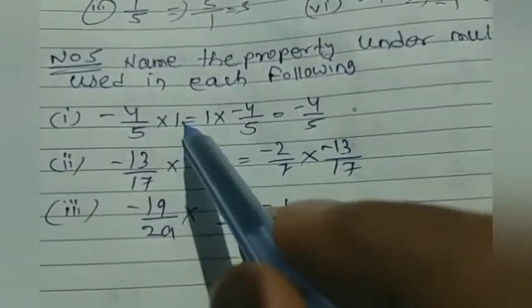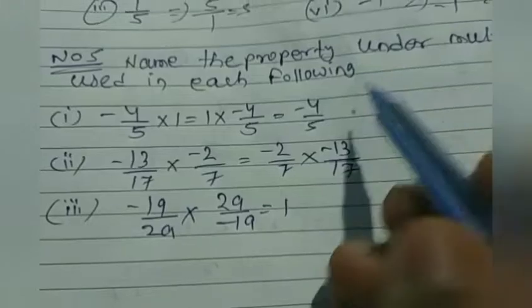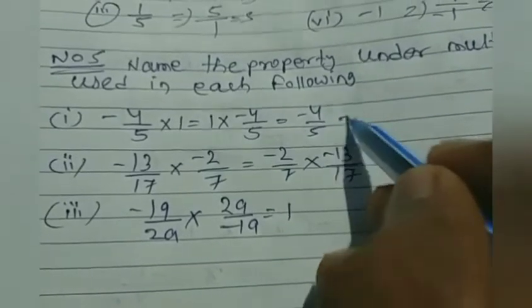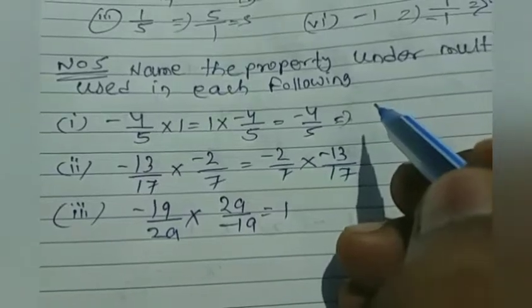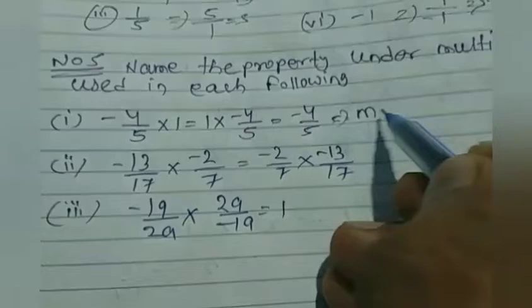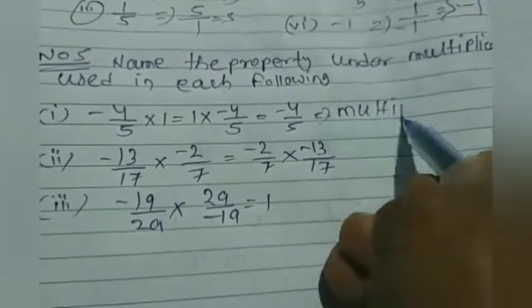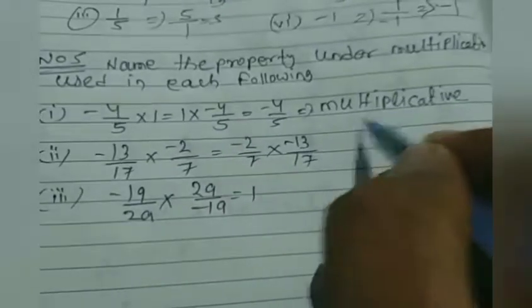When we multiply 1 with any number, we get the same number. Remember, 1 is the multiplicative identity and 0 is the additive identity. So this is multiplicative identity.